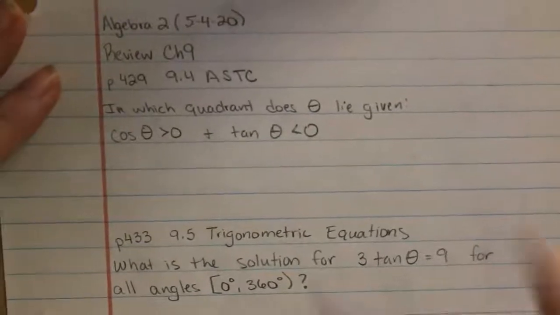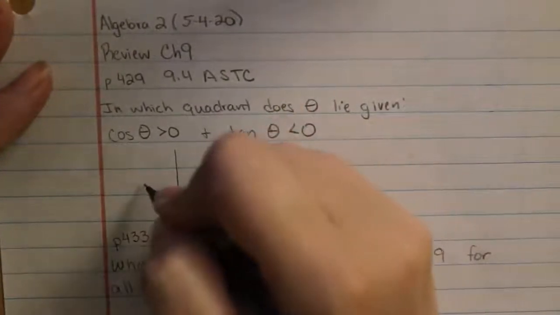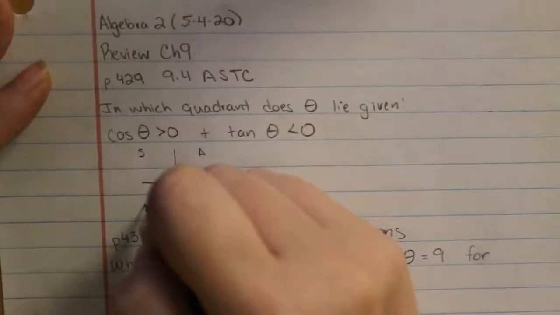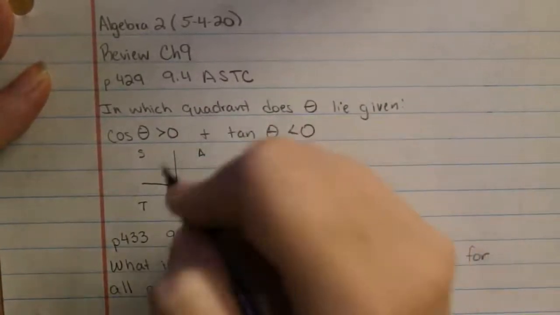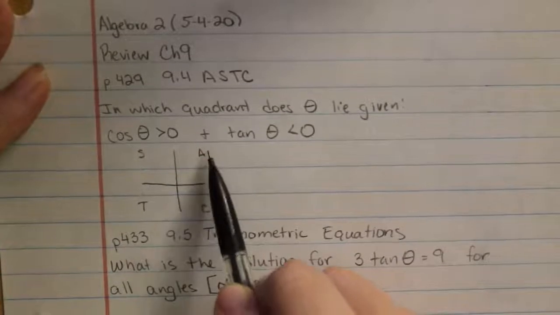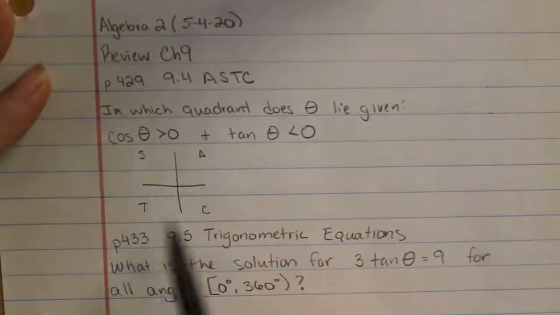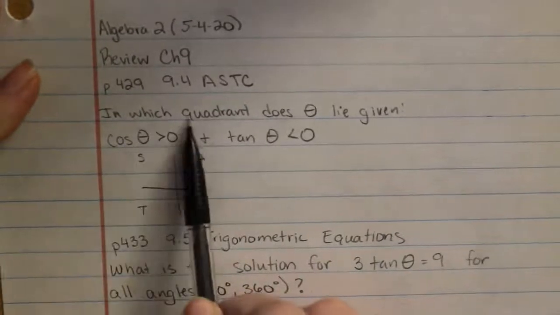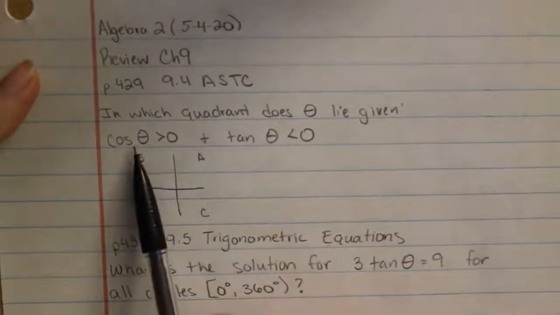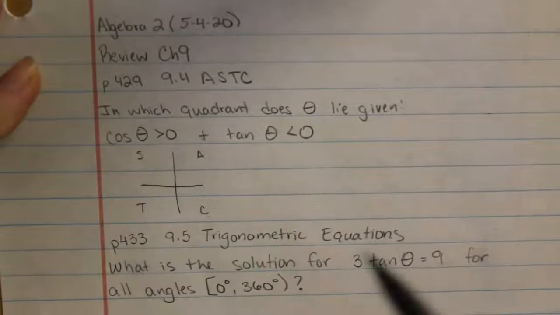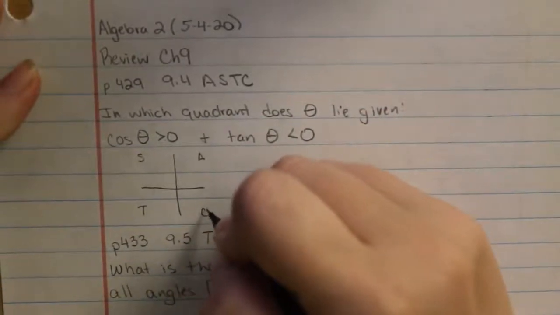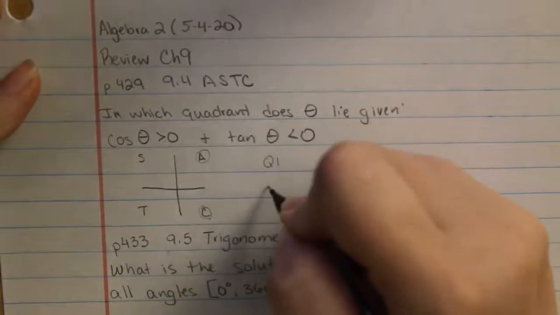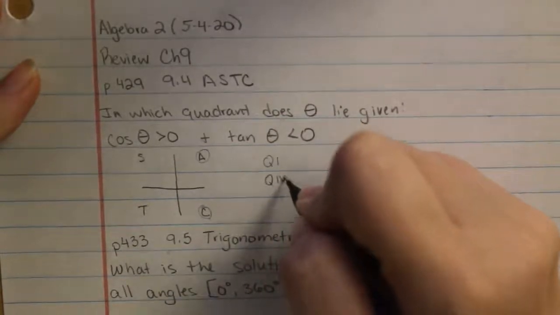Now, if we remember from ASTC, it was the Cartesian plane where all students take calculus, meaning that all are positive here, sine is positive here, tangent is positive here, and cosine is positive here. So in which quadrant does theta lie, given that cosine theta is greater than 0, so this means that it is positive, so it's either going to be in this one or this one. So quadrant 1 or quadrant 4.